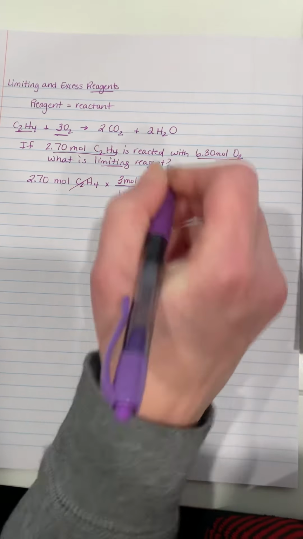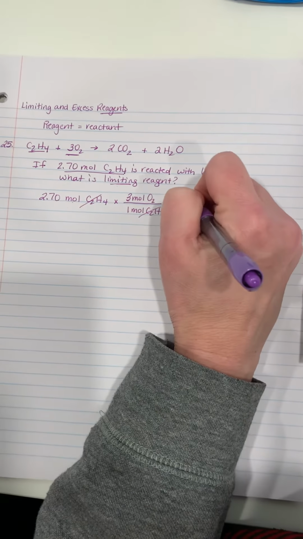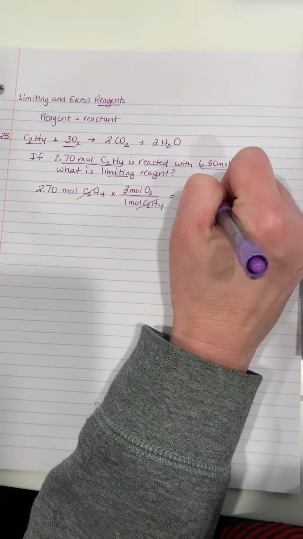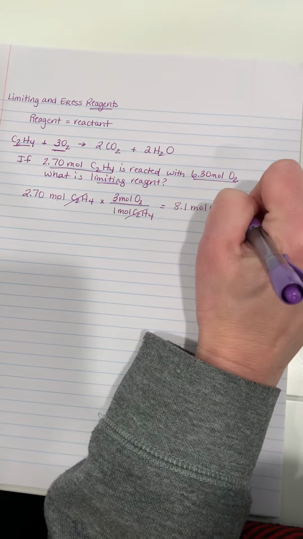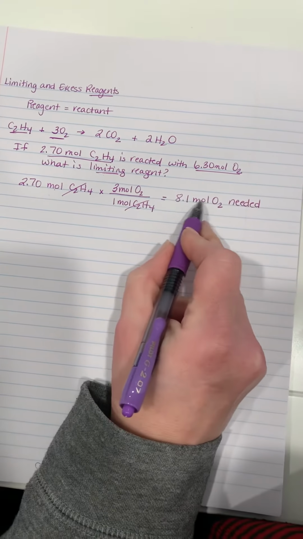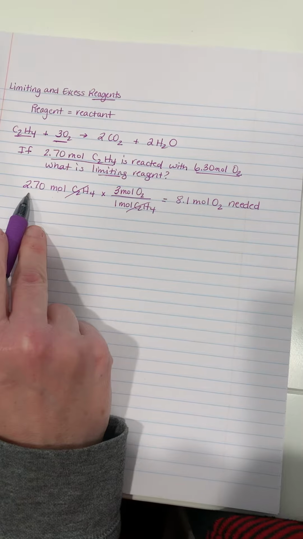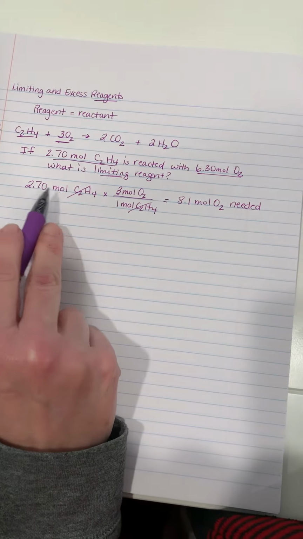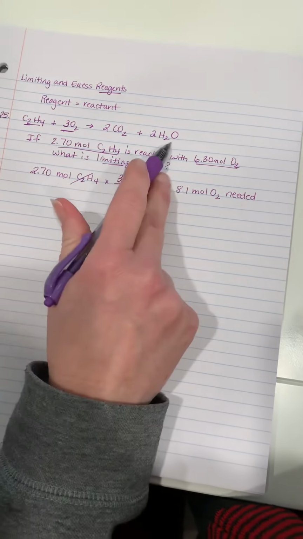I am now at 2 moles of oxygen, which is what I need. So if I do the math, I would end up with 8.1 moles of oxygen. So what this means is I need 8.1 moles of oxygen in order to have enough to make our product with 2.7 moles of C2H4. I need 8.1 moles to make this equation work.